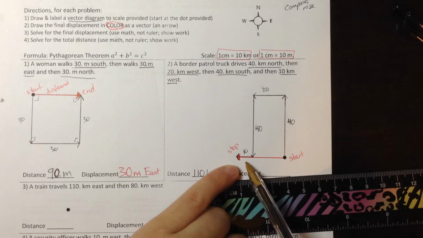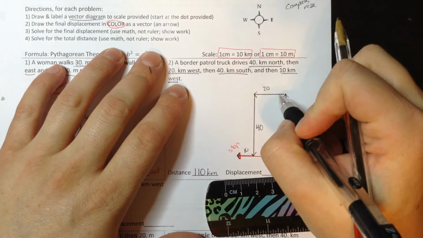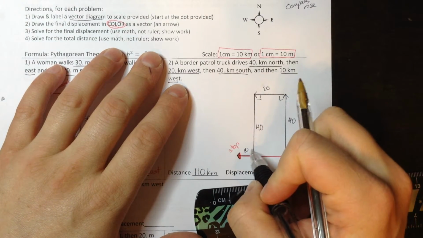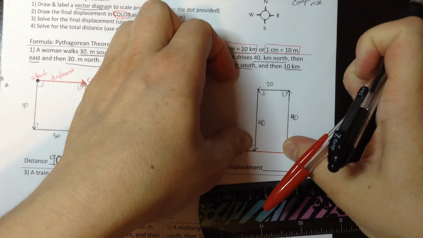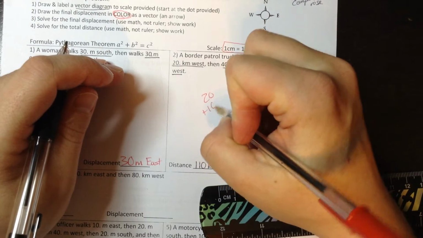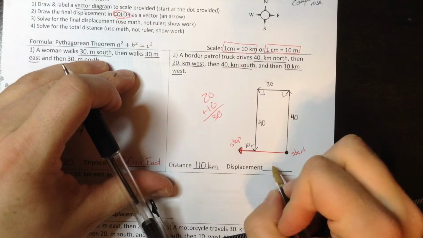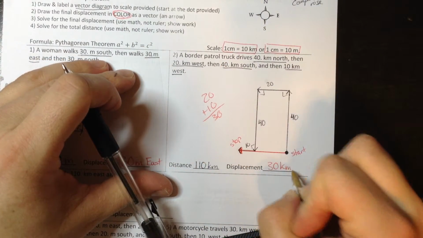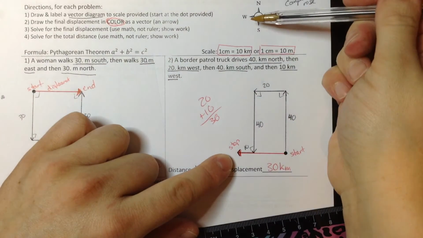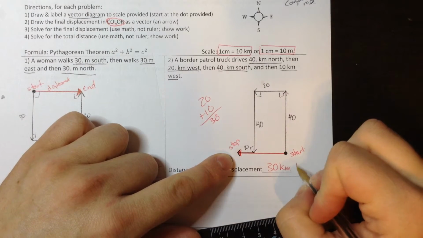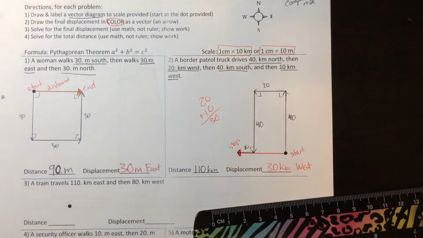So how long is that going to be? Well, again, these are all right angles. So this is 20 plus 10. 30 kilometers is our displacement. And what direction is it pointing? It's pointing west. So 30 kilometers west.